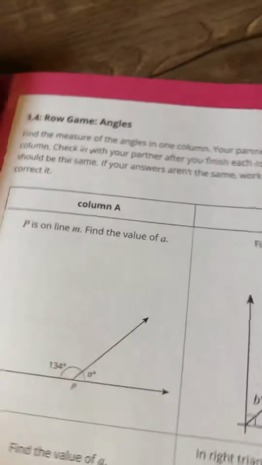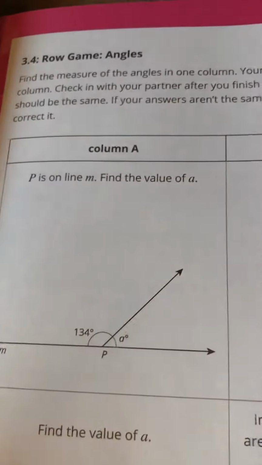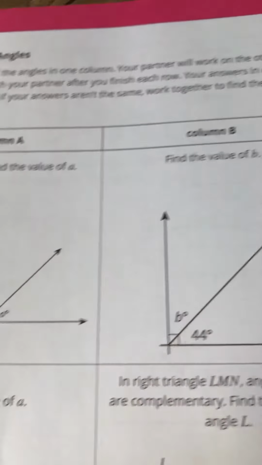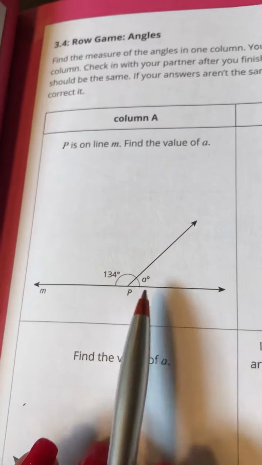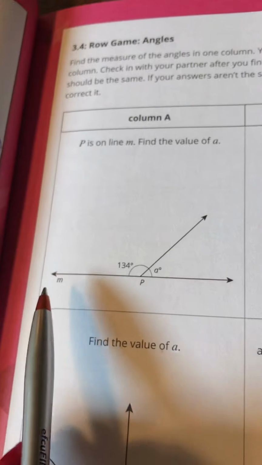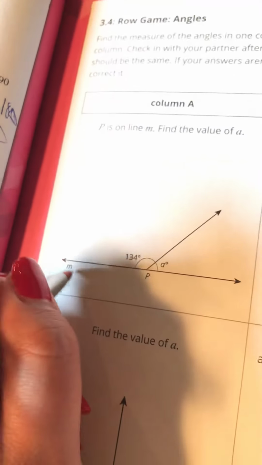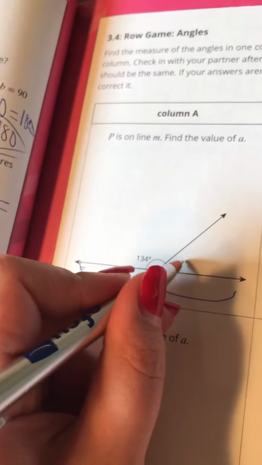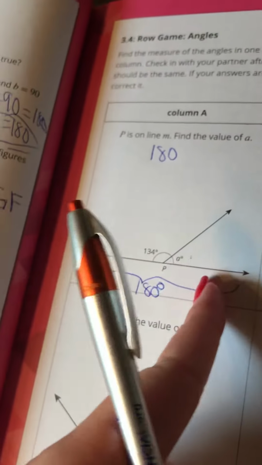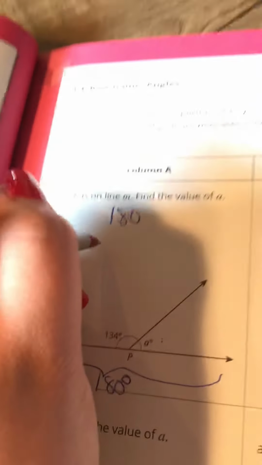And so for 3.4, we need to find the angles. If you are working with a partner or if you have someone with you, you could do column A and they could do column B and you could compare each other's answers. You should have the same answer for column A and column B. So for column A, the straight line, remember, is 180 degrees. So to find A, I have to take 180, which is my total of the straight line, and subtract the other part, which is 134.